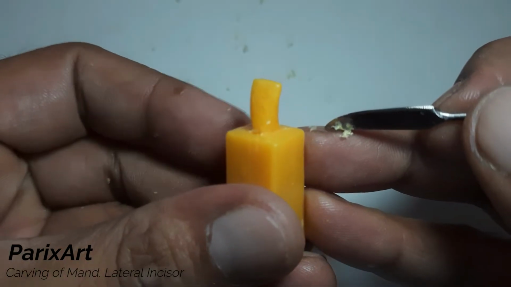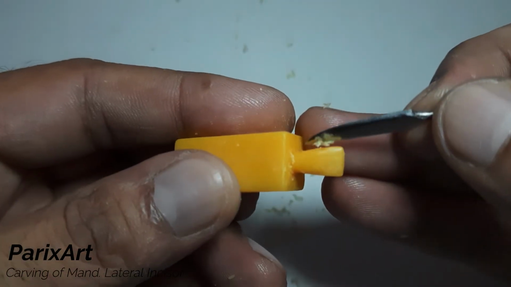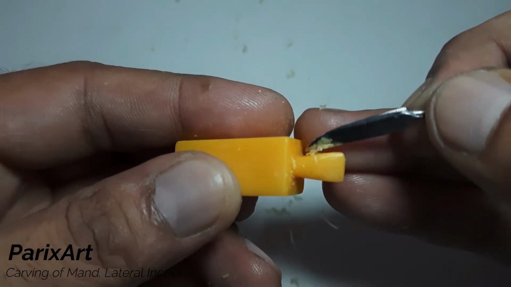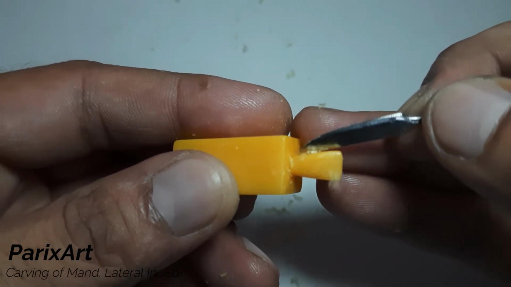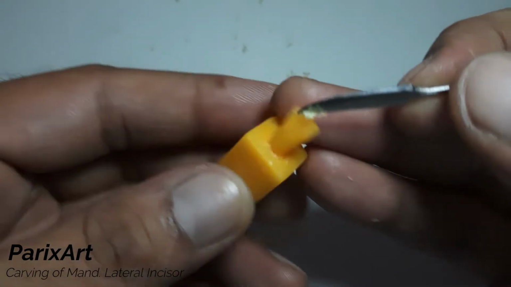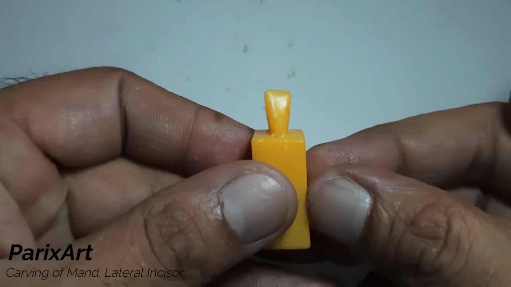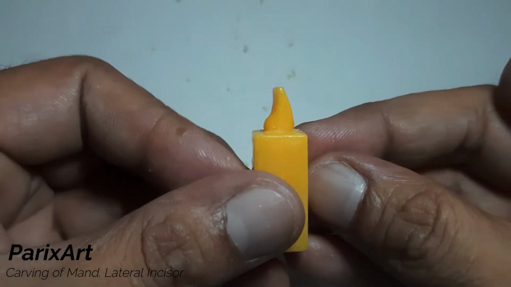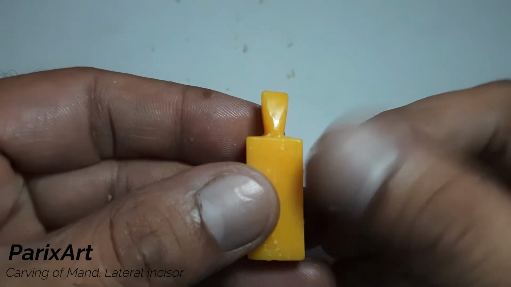Just a little more. See the corrected plane now? Now slightly smoothen the labial surface.